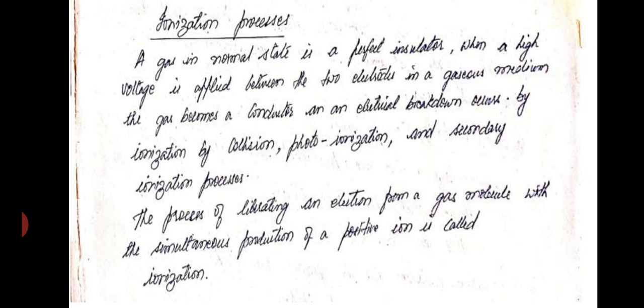We'll again focus on the process of ionization, which is the most important for students to know the process of breakdown that leads to the breaking up of the property of dielectrics or the insulation.